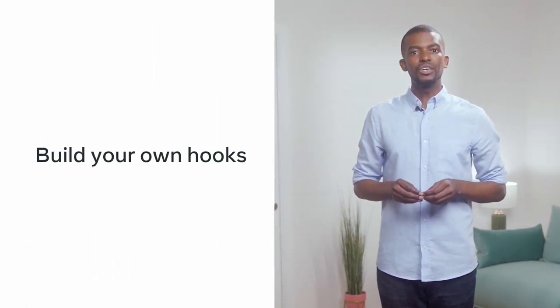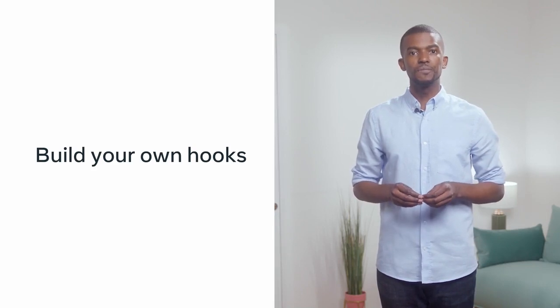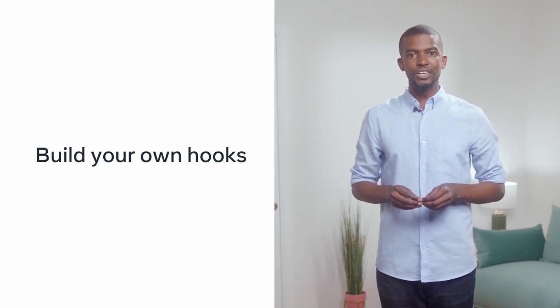In addition to the hooks that come out of the box with React, you can also build your own hooks, which will let you extract custom component logic into reusable functions. This is an excellent feature and benefit of using hooks. The biggest benefit of hooks is the readability and simplicity that they provide to the code.